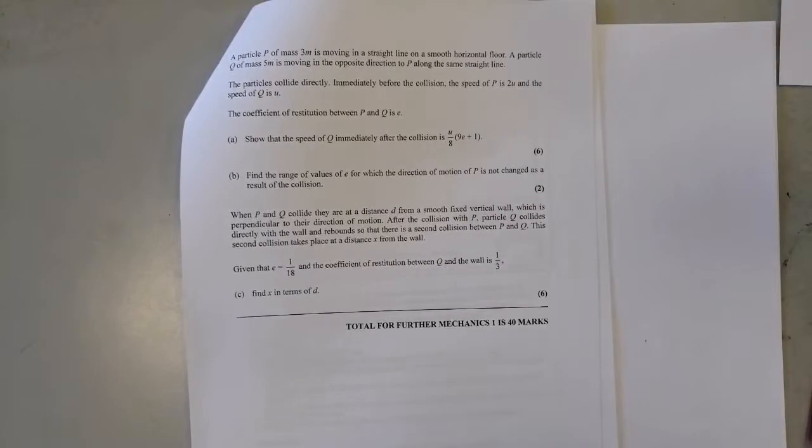Question 4. A particle P of mass 3m is moving in a straight line on a smooth surface on the floor. A particle Q of mass 5m is moving in the opposite direction to P along the same straight line. The particles collide directly. The speed of P is 2u, the speed of Q is u. The coefficient of restitution is e. Show the speed of Q is that, and find the value of e, which is not changed.